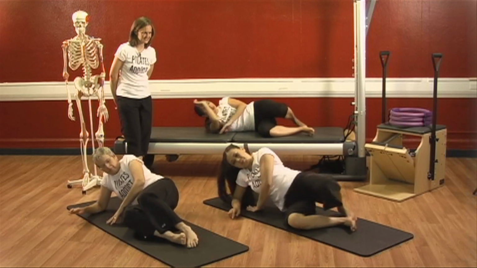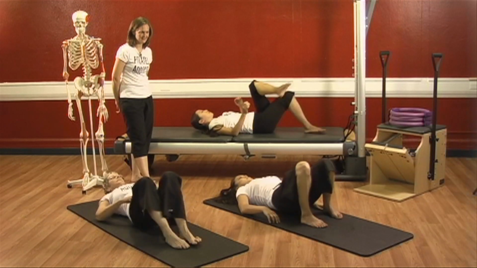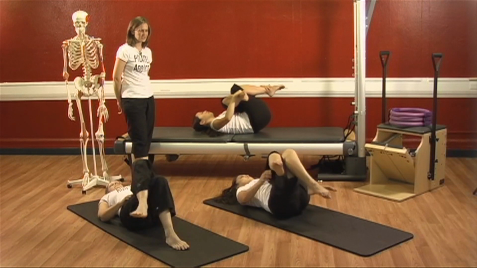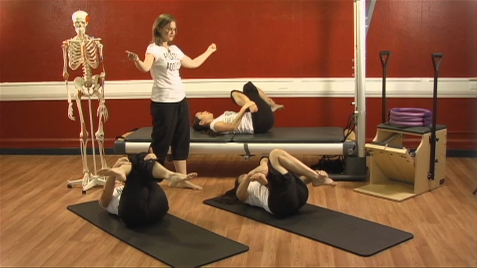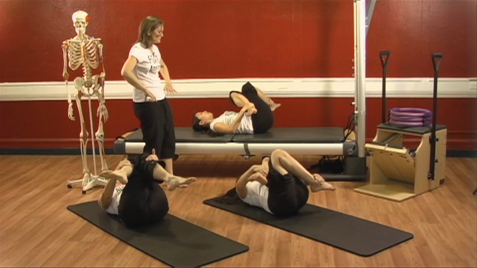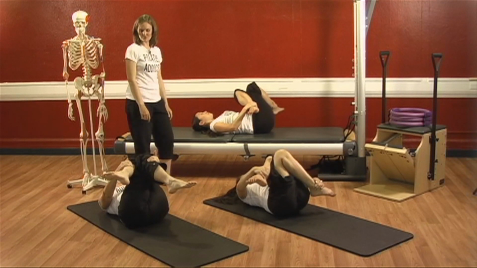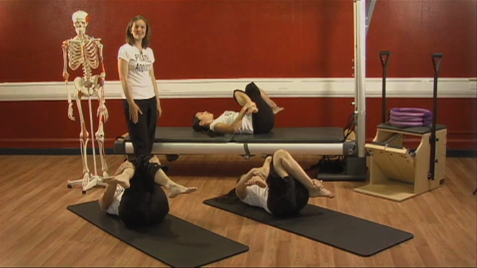Lie on your back. Cross your left leg over your right now. Bring your knees into your chest. Grab your ankles. The more you pull your ankles up and towards you, the more excitement you'll get. Try and keep your tailbone down in neutral the best you can. Good, and let's go ahead and take a break.